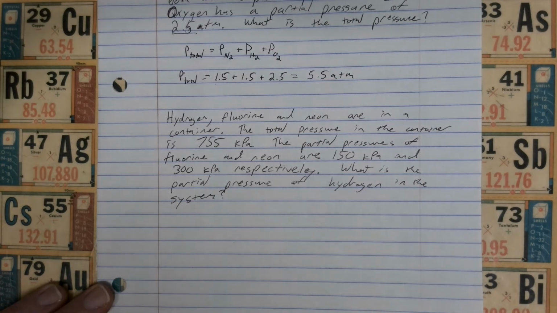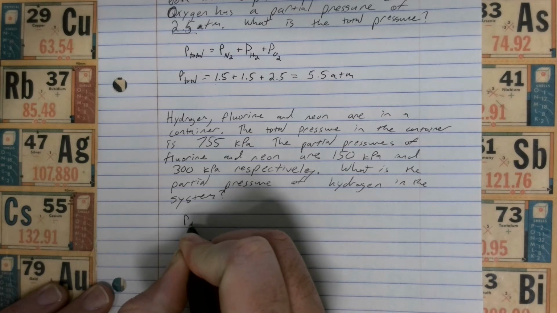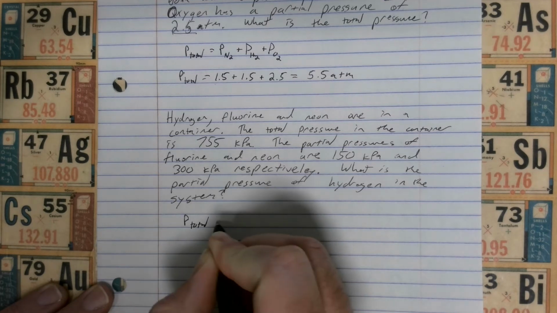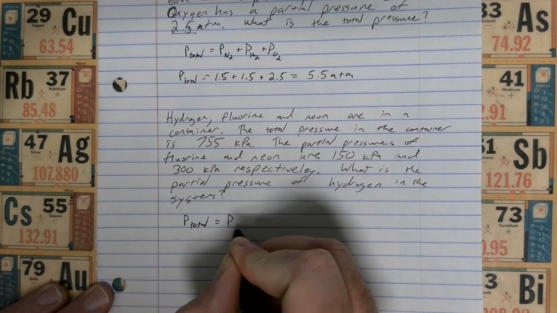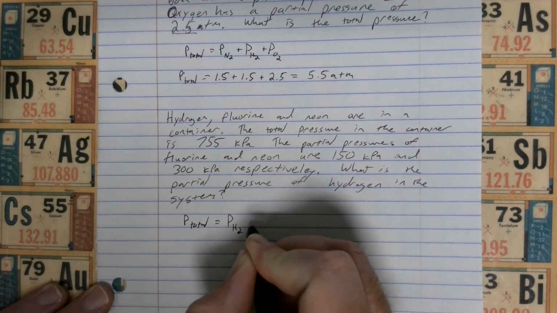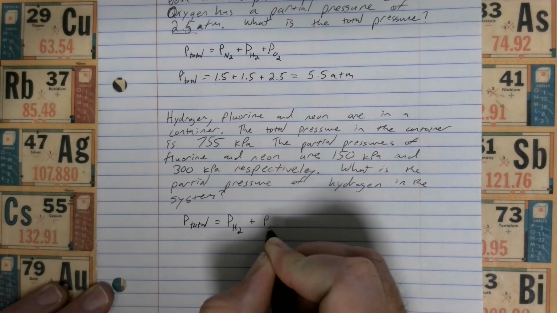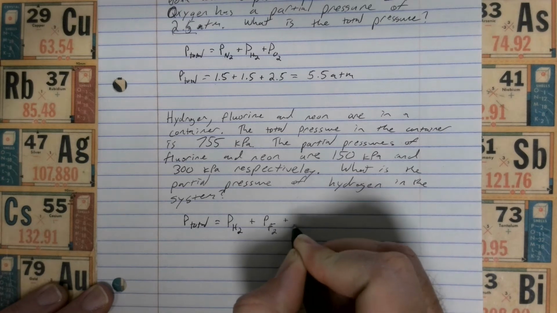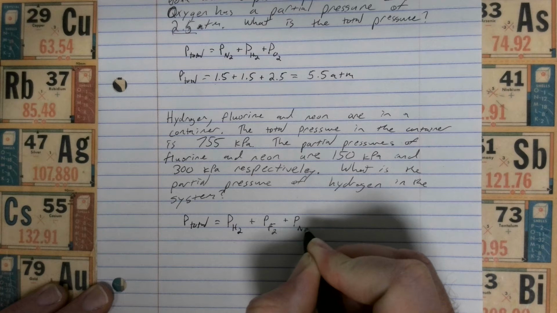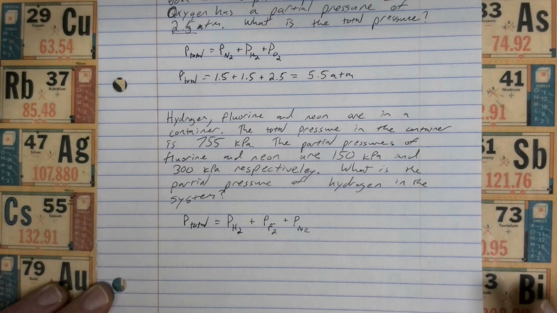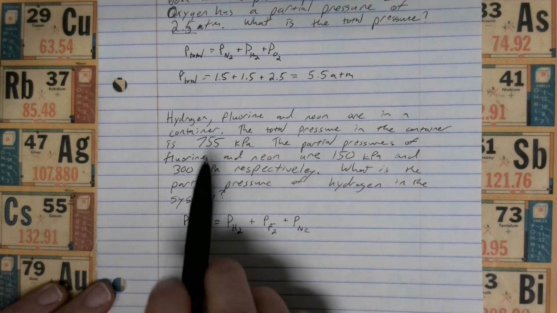So this time it's P total equals the partial pressure of hydrogen plus the partial pressure of fluorine plus the partial pressure of neon, right? And this time they give us the total pressure.